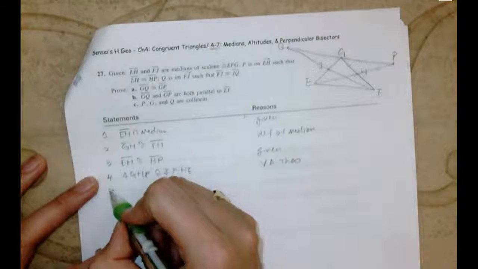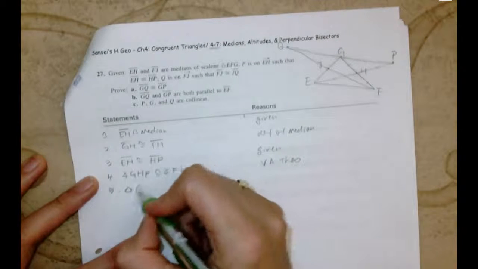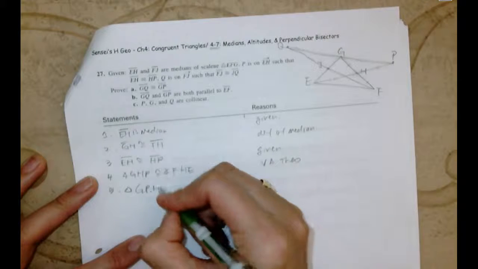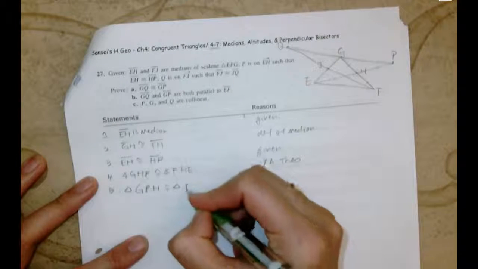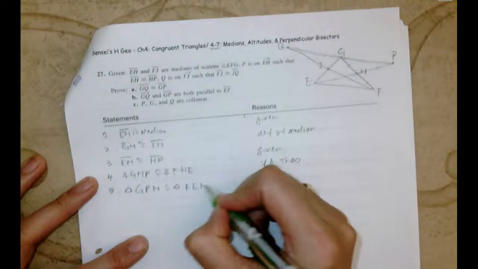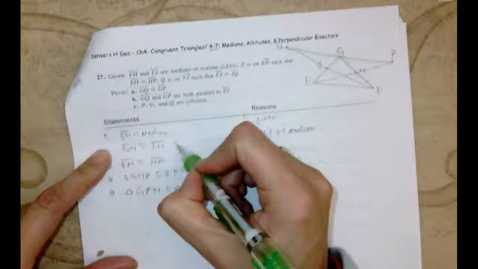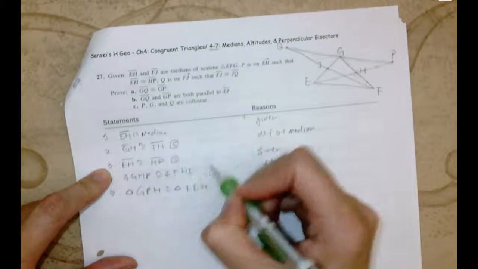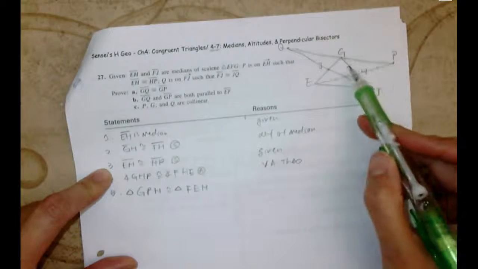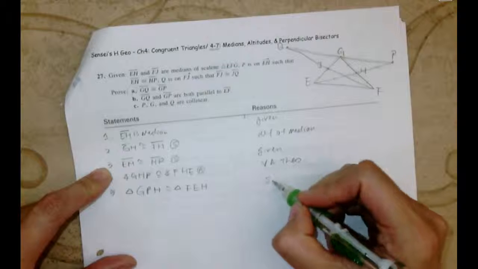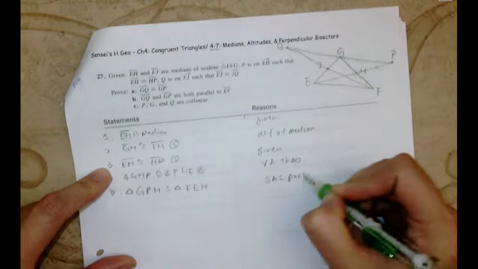So then triangle GPH is congruent to triangle FEH. That's a side, and that's a side, and that's an angle, so it's side-angle-side.